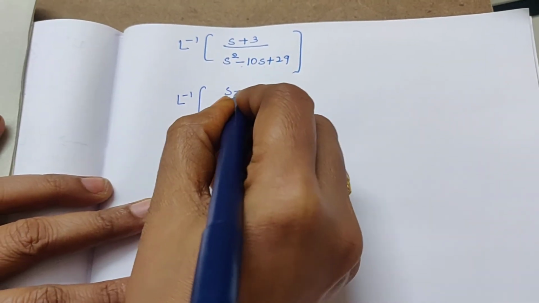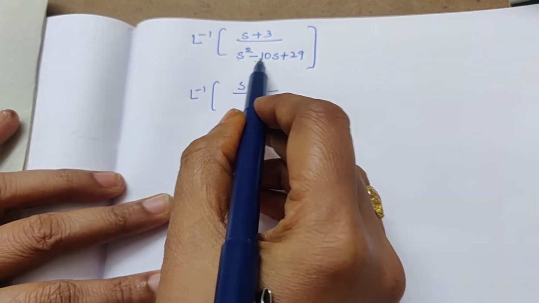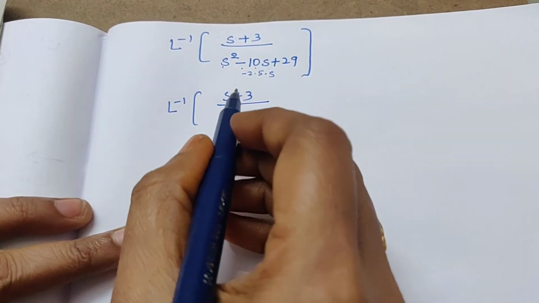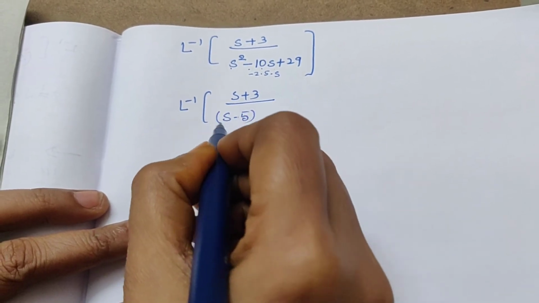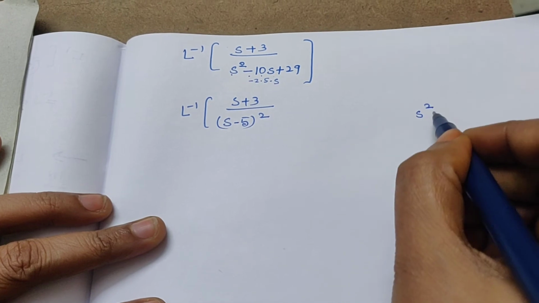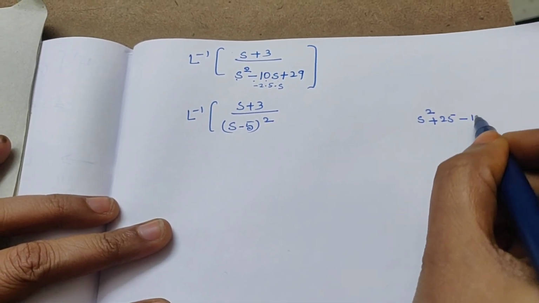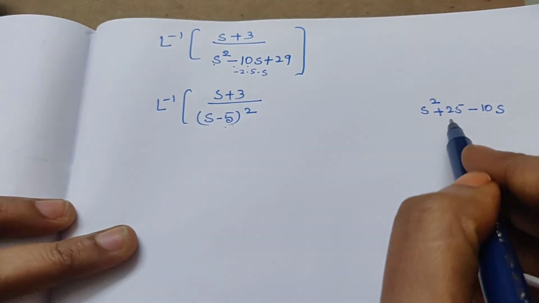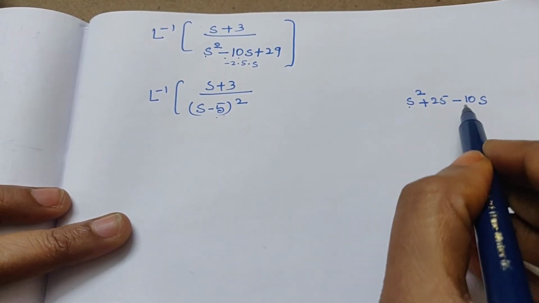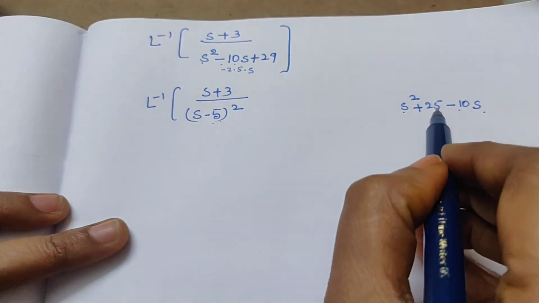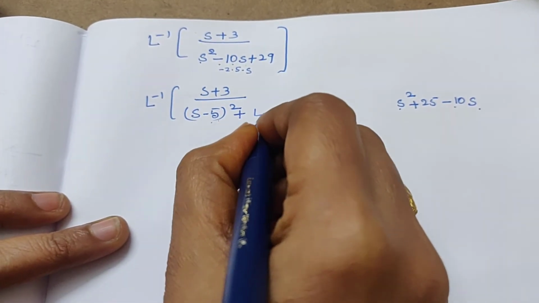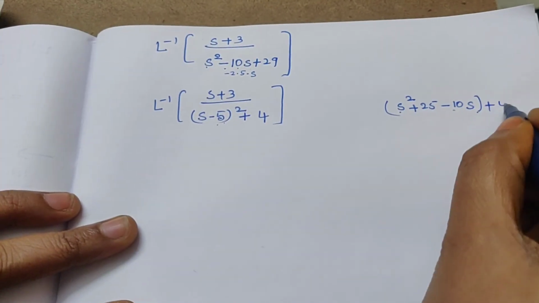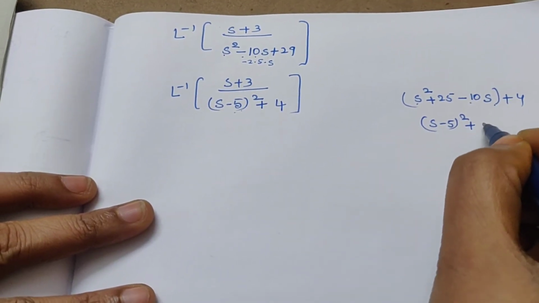So L inverse of s plus 3 by, how to write this: a square minus 2ab, that is minus 2 into 5 into s, so that you will get s minus 5 whole square. S minus 5 whole square means s square plus 25 minus 10s. In s minus 5 whole square we will get minus 10s. But here s square minus 10s plus 29 is present, and here we used only plus 25, that's why I write plus 4, so that both will be equivalent. So s minus 5 whole square plus 4.